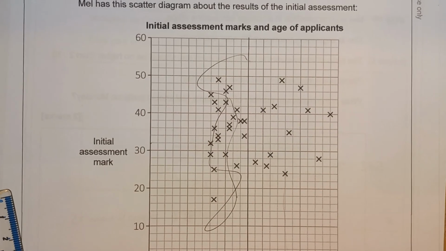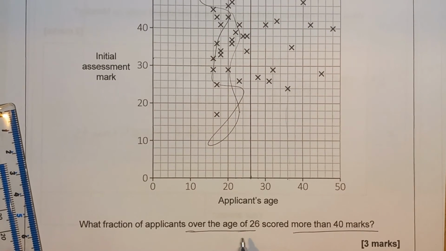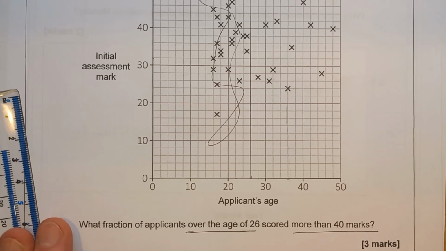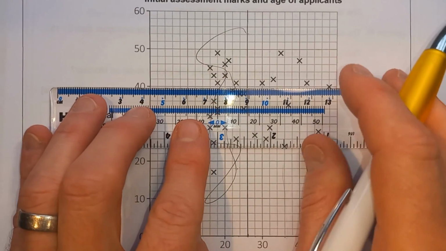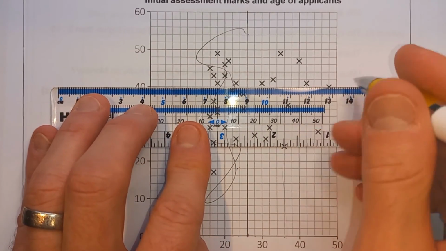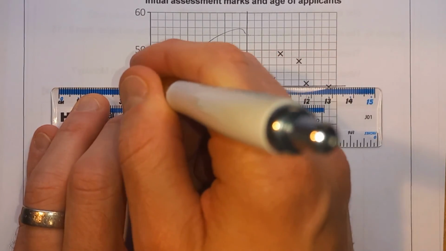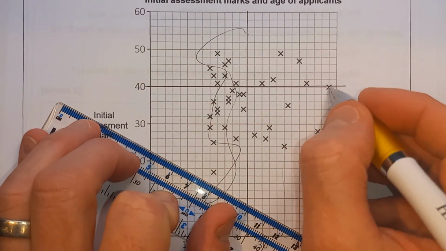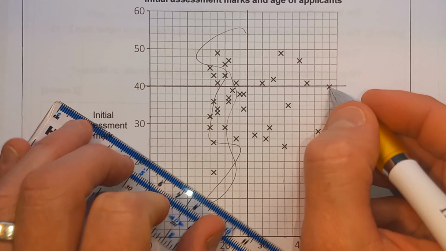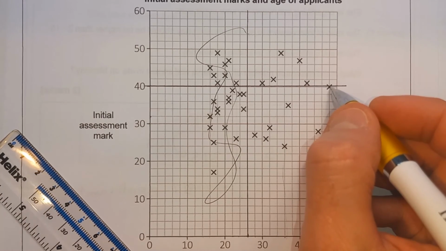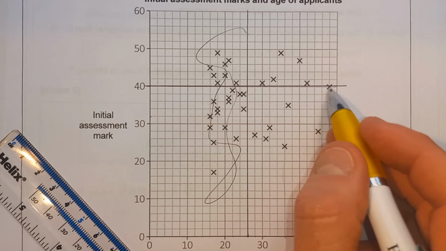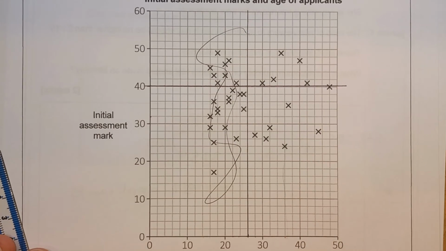Now, of the ones over the age of 26, we want to know the ones that scored more than 40 marks. Well, 40 marks would be here. I've marked it like that because they got 40. So if we want more than 40, this one would count as not more than 40 because it's exactly 40. So, what fraction of applicants over the age of 26 scored more than 40?